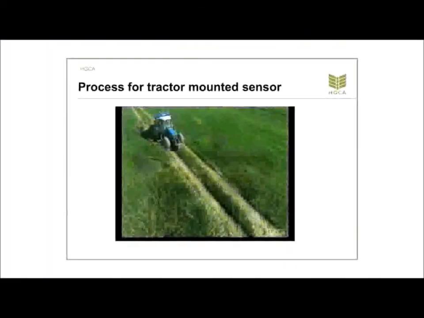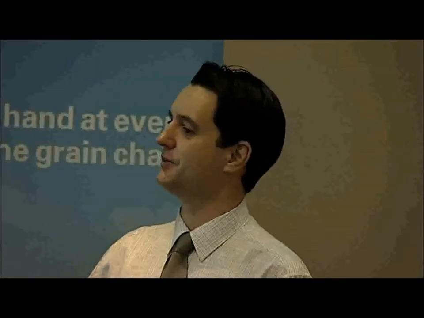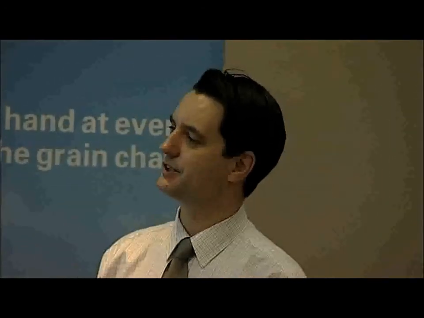How does the tractor work in a similar sort of way? The tractor does work in a similar way. You can see the blue sensor on the top of the tractor there. It's sensing either side of it. Again, it needs to calibrate the information and turn it into an application map. So it's still a 3-stage system, but done on the move to produce the application map.